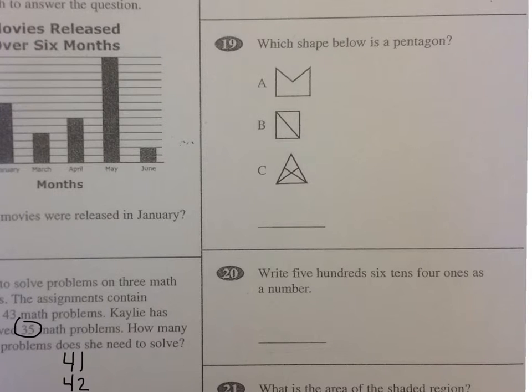Number 19 is kind of a trick problem, because which shape is a pentagon? When we think of a pentagon, we think of a 5-sided shape that has all of the same length of sides, but it's any 5-sided shape. So which one is the pentagon? It's a 5-sided shape, but they're not all the same sided. It's not a polygon.